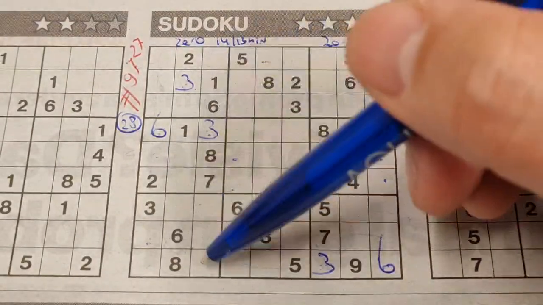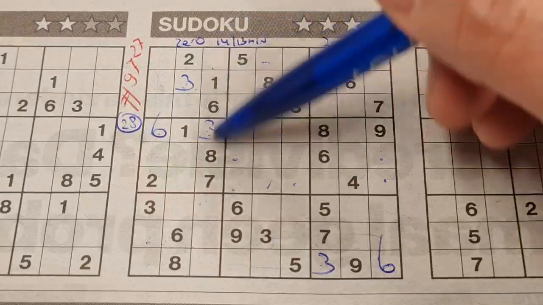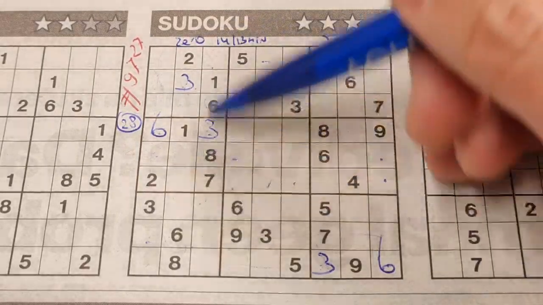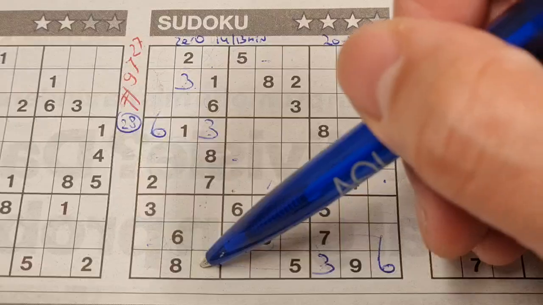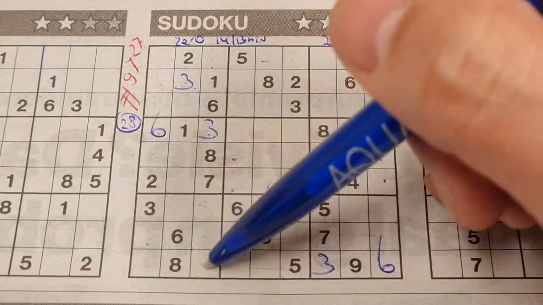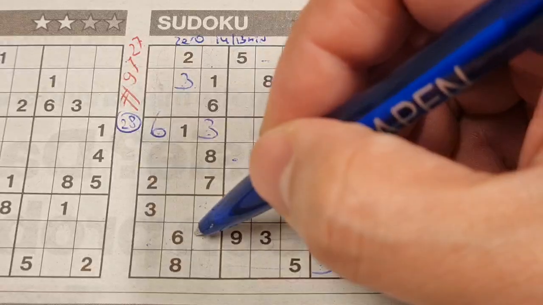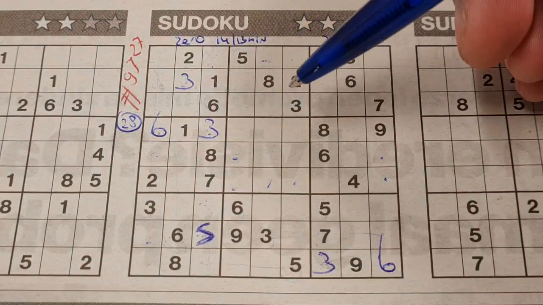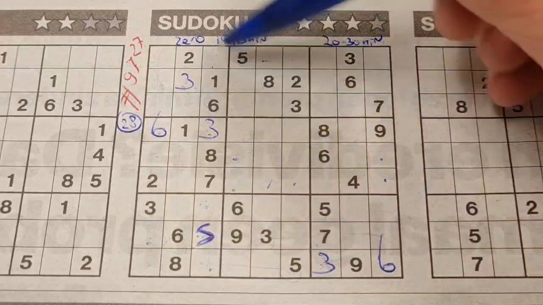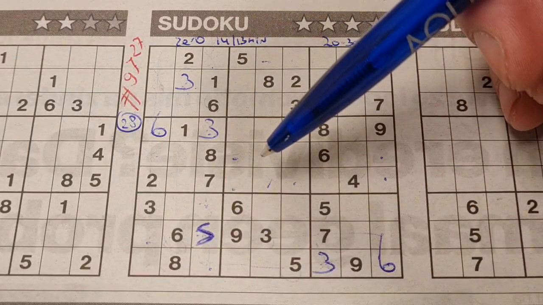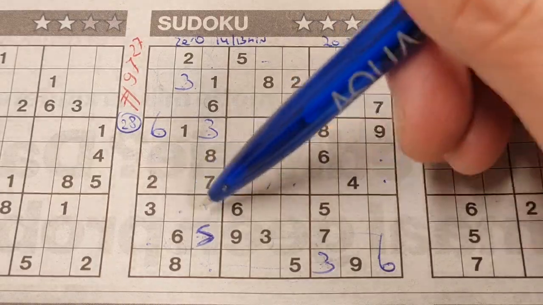In this column, 4 missing numbers. One of the missing numbers in the third column is number 5. We have a 5 in the first row, so no 5 there. So the 5 in the third column could be here or there. We see another 5 in this row, so no 5 there. 5 in the last row, no 5 there. So the only place left for the 5 should be there. 2, 2. 1, 2, 3. Need a 4. Need a 9. Okay.